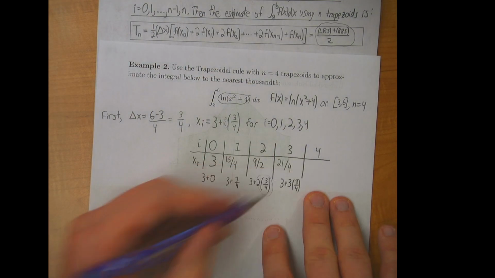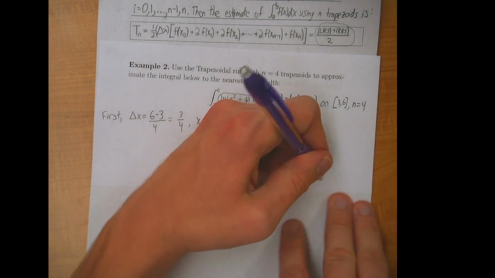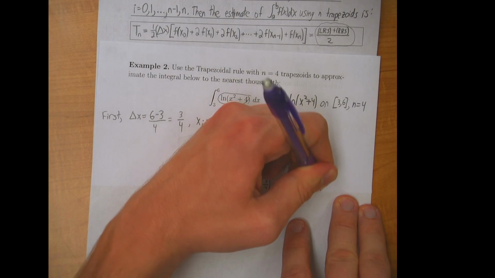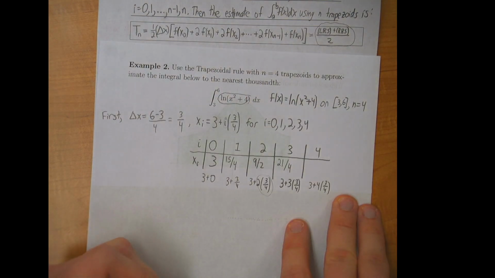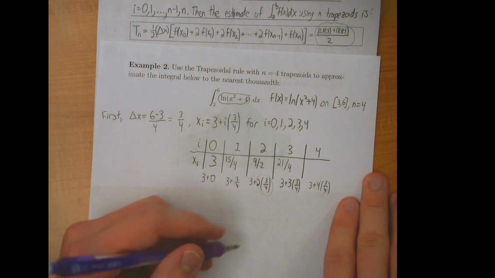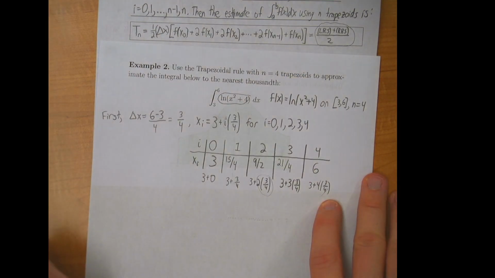Okay, and then last but not least, if you let i equal 4, then you just have 3 plus 4 times 3 over 4. So these will just cancel out to just 3 plus 3, so we end up with 6.